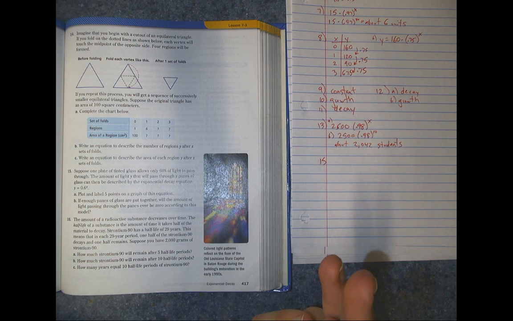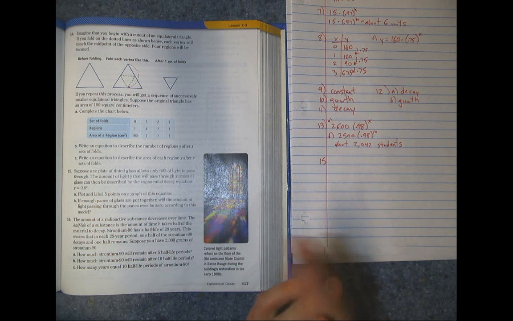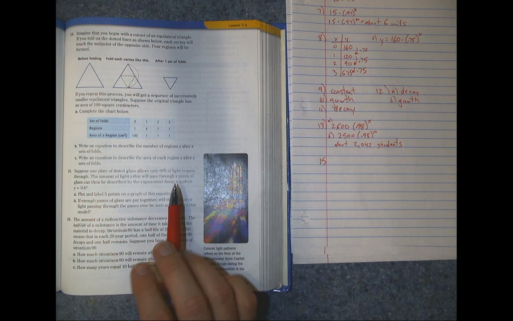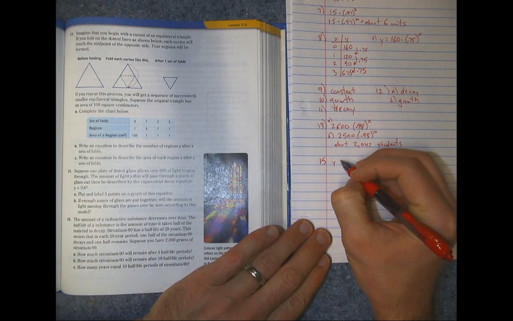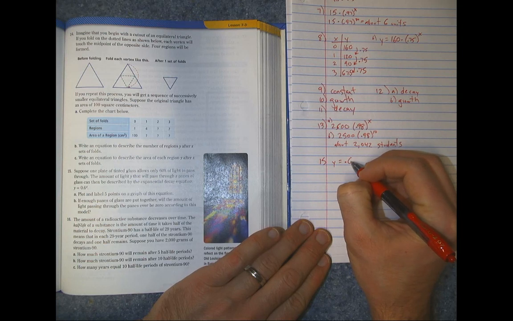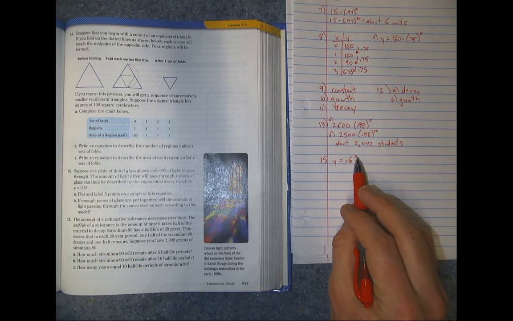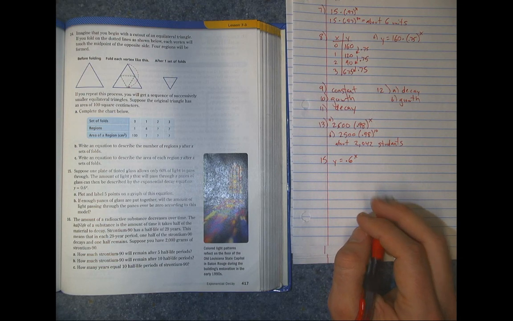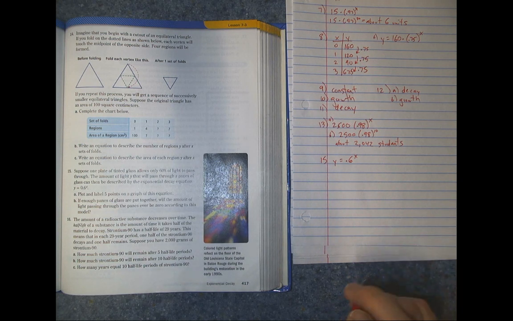You put another one on it, back to back, and now after the light passes through the first one, it's only letting another 60% go through, and then another 60% if you keep stacking these panes. And they're going to be described by this equation, y equals 0.6 for 60%, raised to the x, which again represents the number of panes that you've stacked up. So letter A, they want us to plot and label 5 points on a graph of this equation.